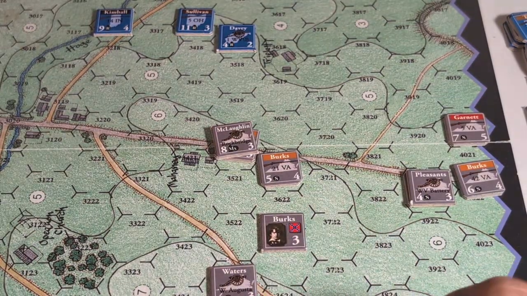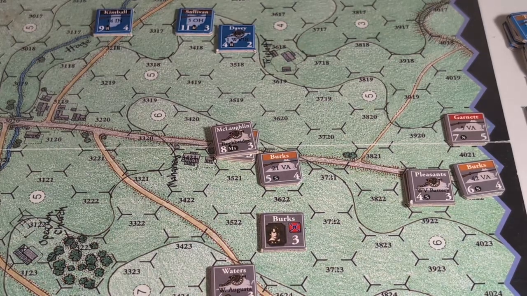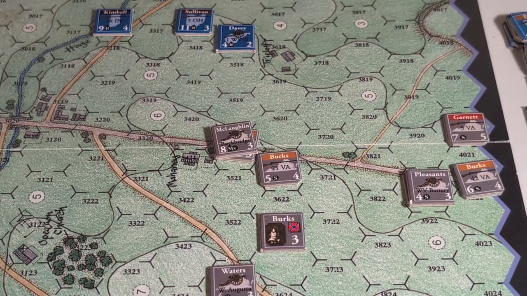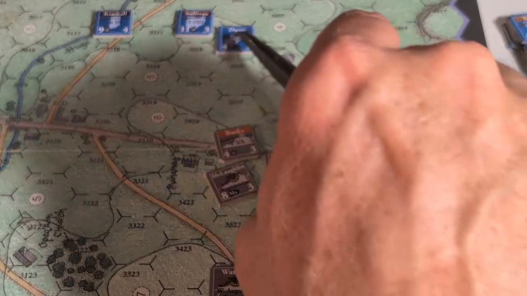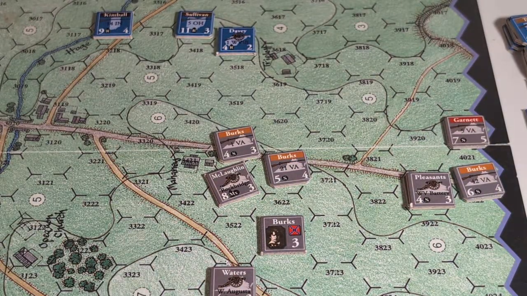So we could have a limited activation, which means that Burks could fire here, but with smooth bore, only fire 2 hexes away, so that's too far.